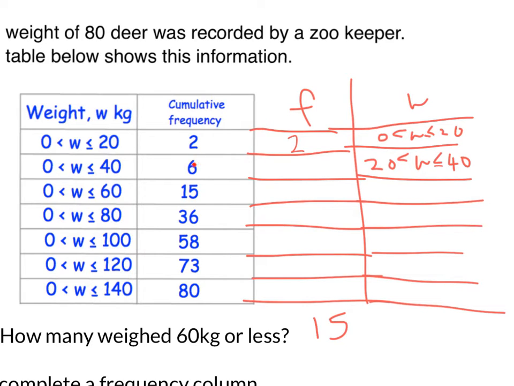There should be 6 that are less than 40. If 2 are between 0 and 20, there must be another 4 to make up the 6 that are less than 40.